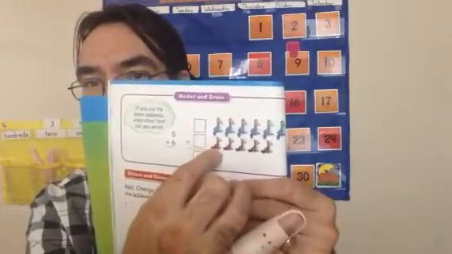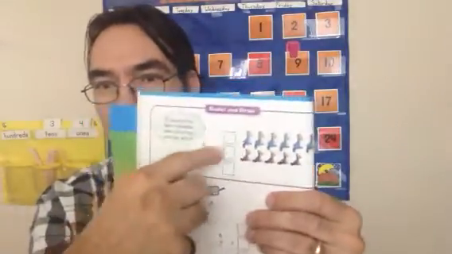Take a look at how pristine and amazing it looks, because it won't look this nice anymore. We're going to get working into it. We're going to be on page 98, right up here at the top. See these birds here? They're going to help us solve this problem.